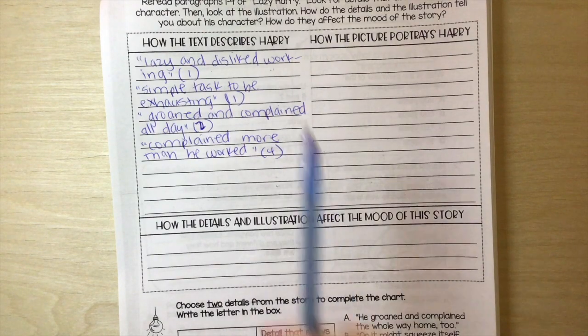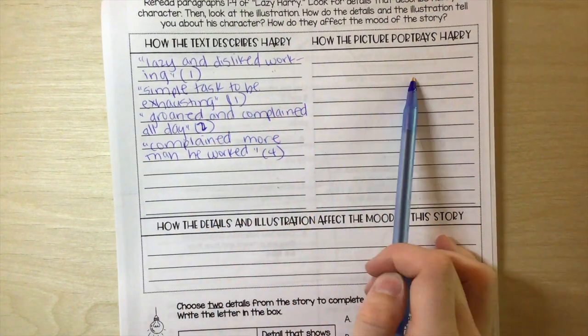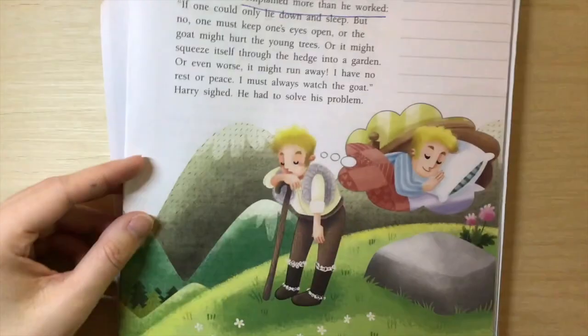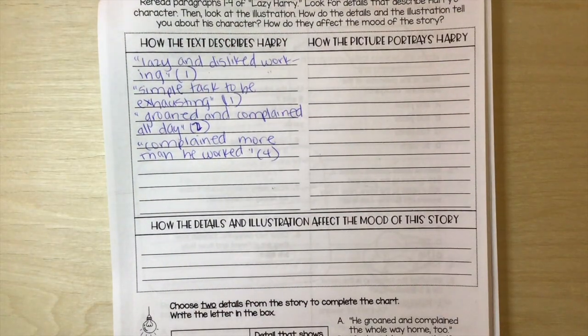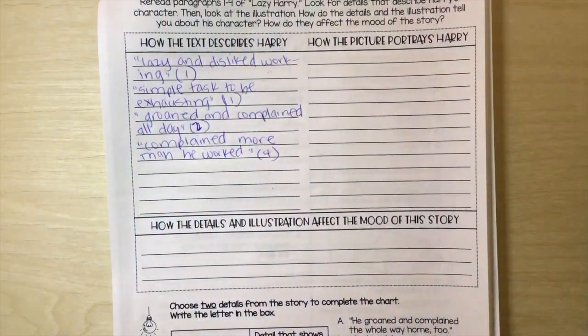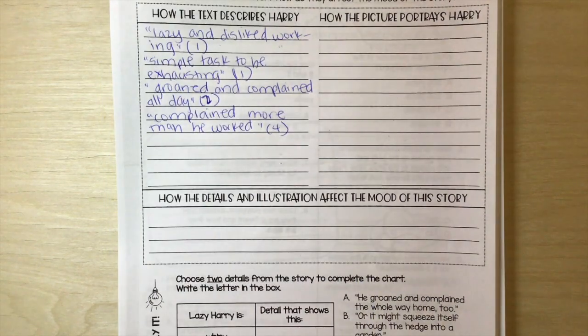So how do the text and the illustrations or the pictures help us affect the mood of the story? It kind of makes it silly and childish and cartoonish almost. I mean, the illustrations are cartoonish, right? And it makes it silly that he's complaining all day and not doing his work.